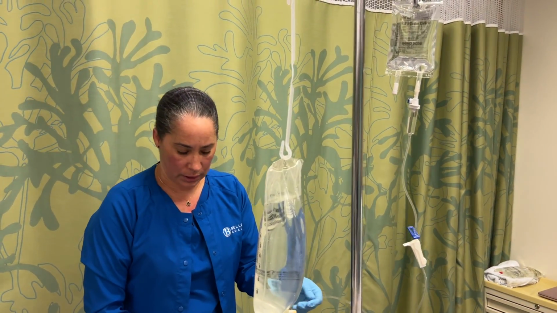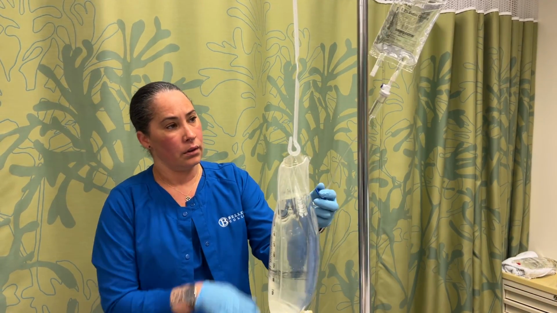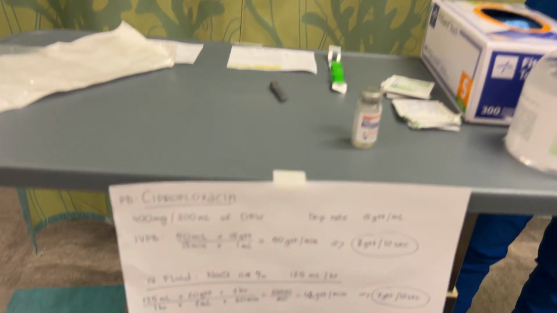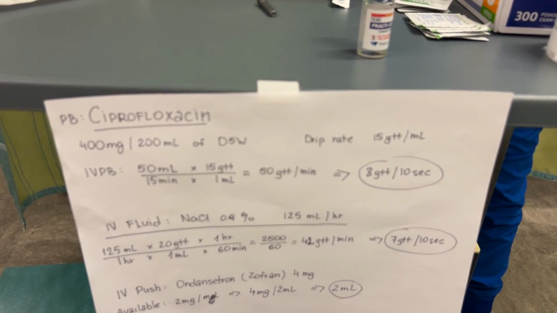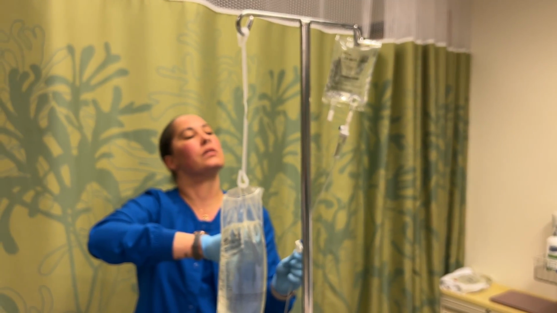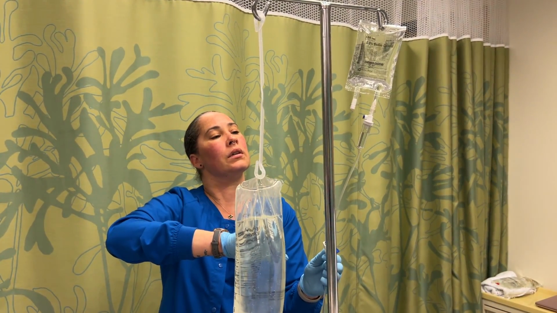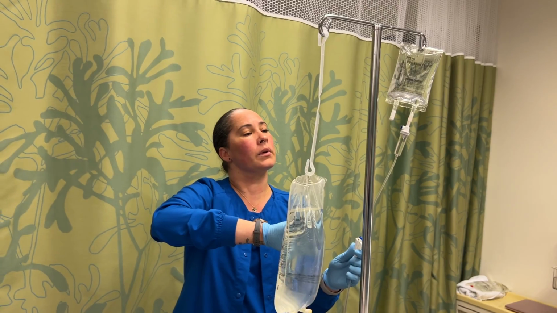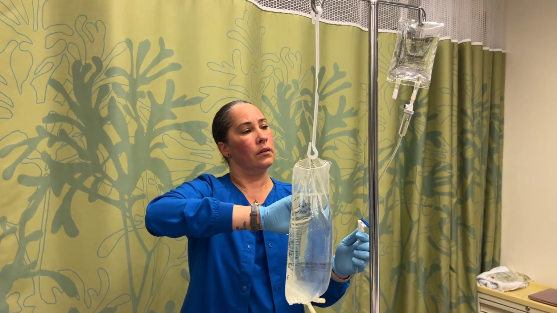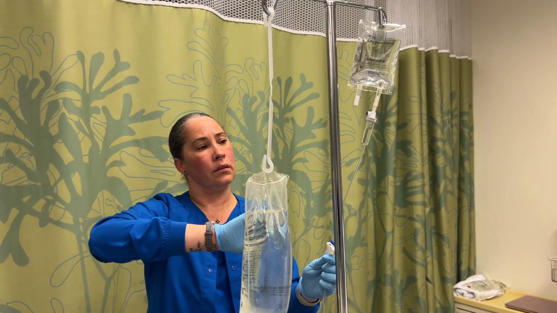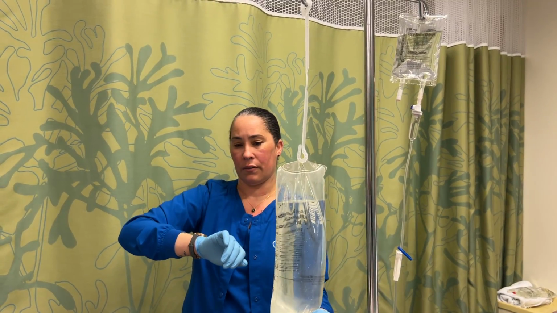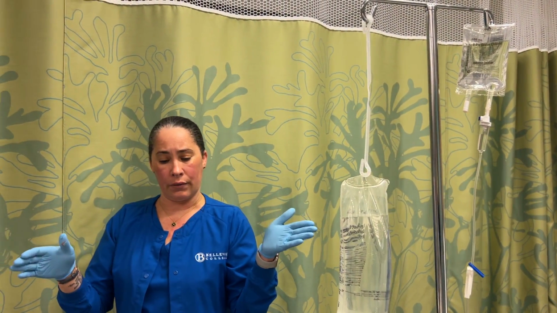So now that we're all set here, we're going to unclamp our antibiotic, and we are going to check the flow rate on that, which I said again is 8 drops per 10 seconds. So you are going to set your drops at 8 per 10 seconds. Okay, perfect. So that is running, everything's good to go.